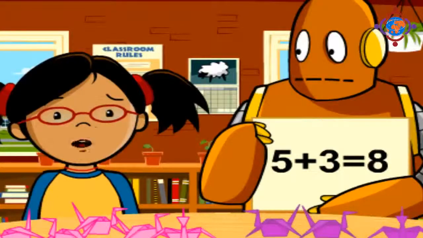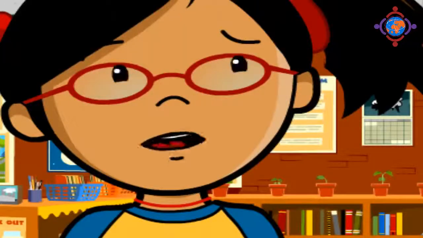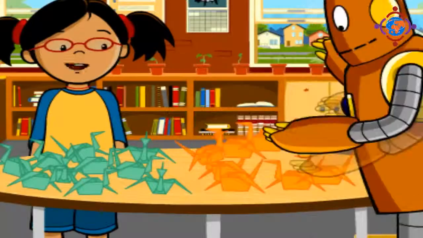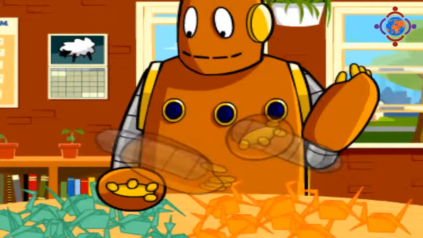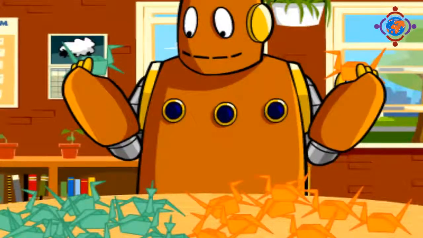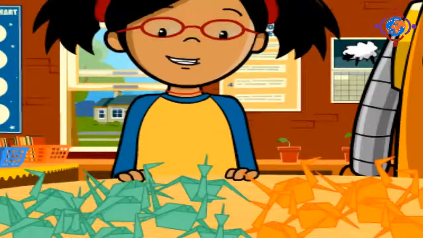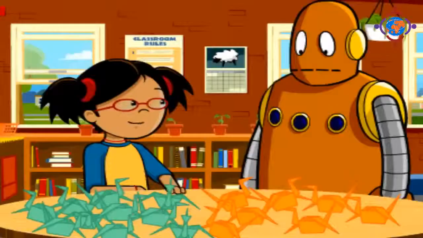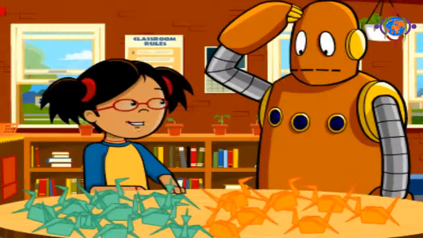Counting on could get tough if we added 2 large numbers. How do you add 10? Wow, there are a lot of orange and turquoise cranes here. You counted 8 orange cranes and 10 turquoise cranes. It would take a while to count on to find the sum. But if we add 10, it'll be a lot faster.